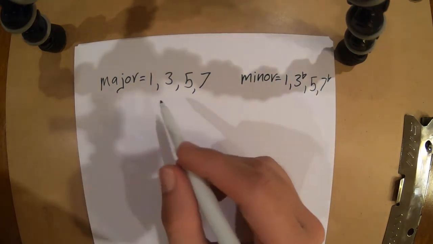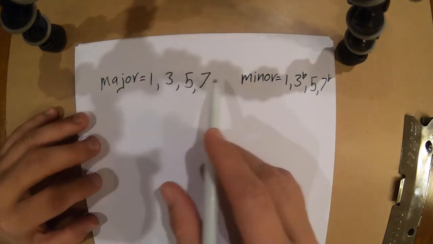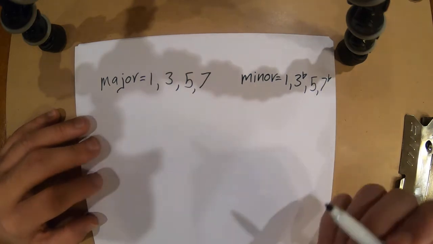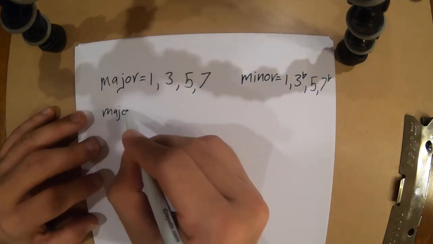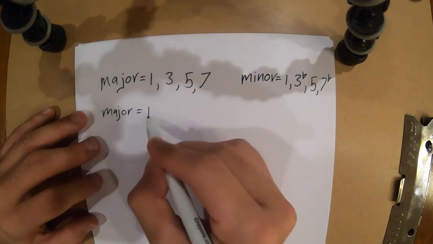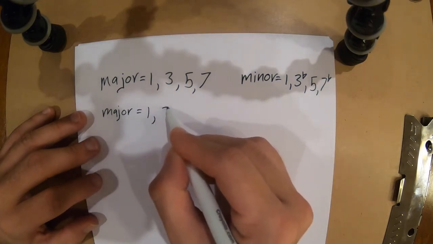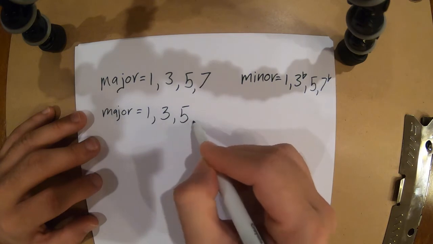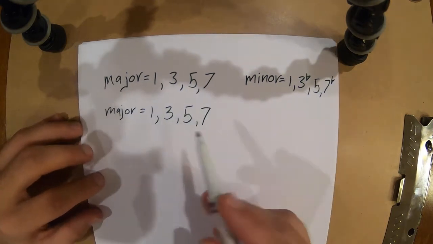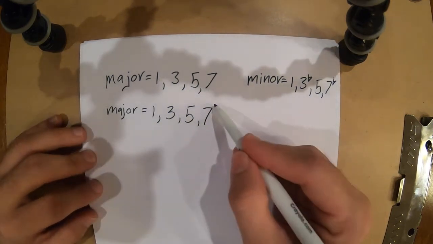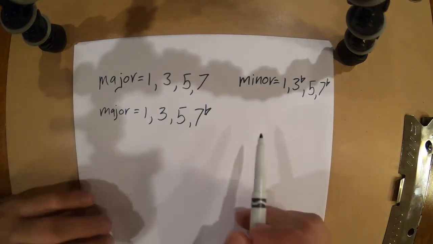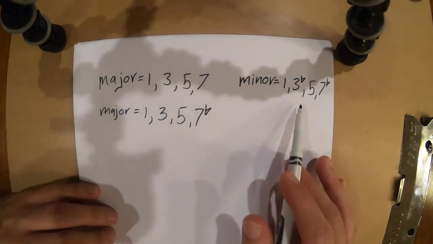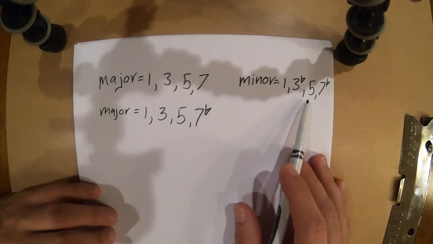We have two different possible seventh chords for a major. So major could be 1, 3, 5, and 7. Sometimes it's 1, 3, 5, and flat 7. Minor, the way that the math works out, it's just always 1, flat 3, 5, flat 7.